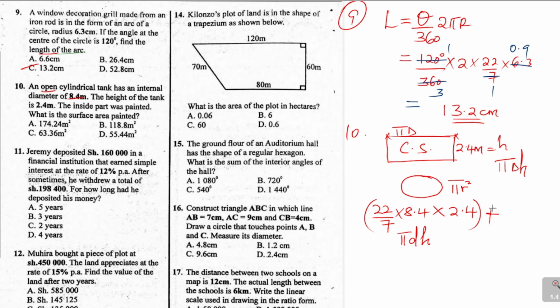And then we add the bottom part. The bottom part is the shape of a circle. The area of a circle is pi r squared. The diameter is 8.4, so the radius, we divide that by 2. 8.4 divided by 2 is 4.2. So it will be 4.2 squared, or 4.2 times 4.2. So plus pi r squared. To get the surface area of the part that is going to be painted, it will be the curved part, which is pi d h, plus the bottom part, which is pi r squared. So use a calculator to work these out.